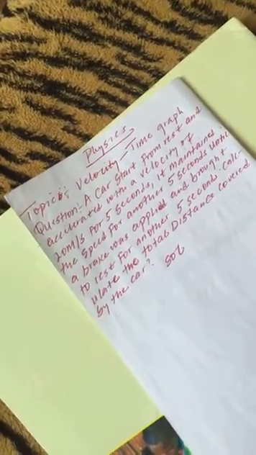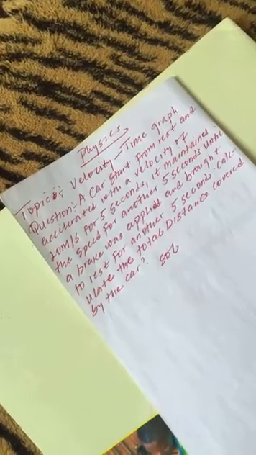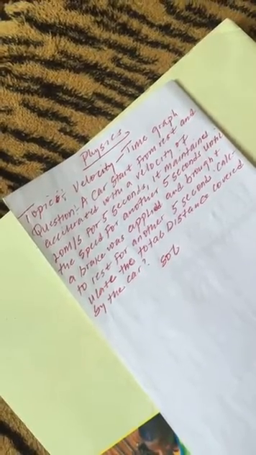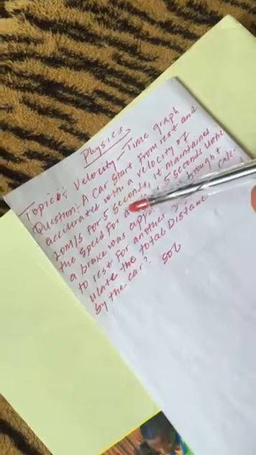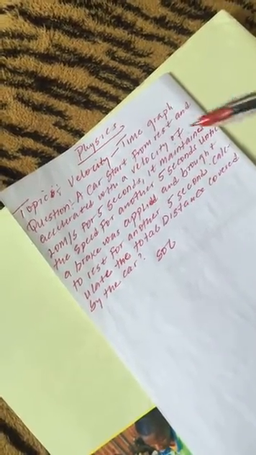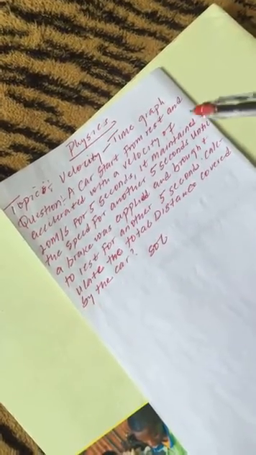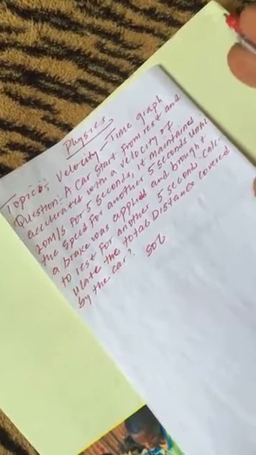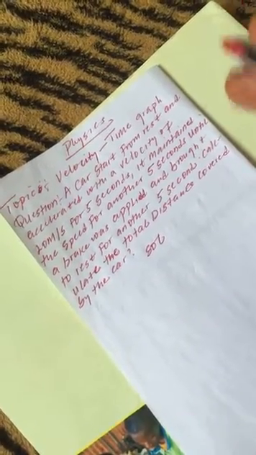We are back again to introduce this wonderful topic, and we'll be considering this particular question in regard to velocity time graph. We want to explain a particular question. I love this question so much because it involves reality. It involves what we do every day.